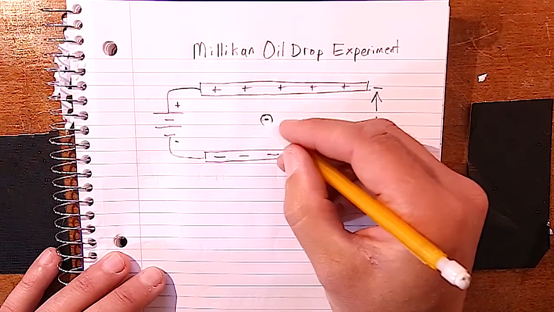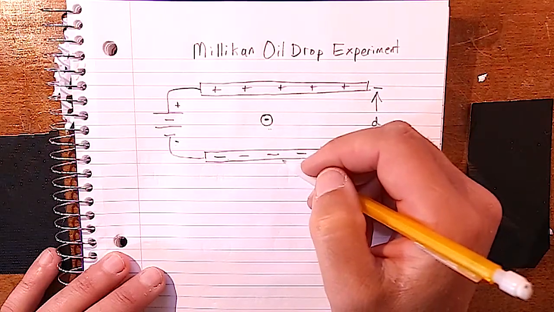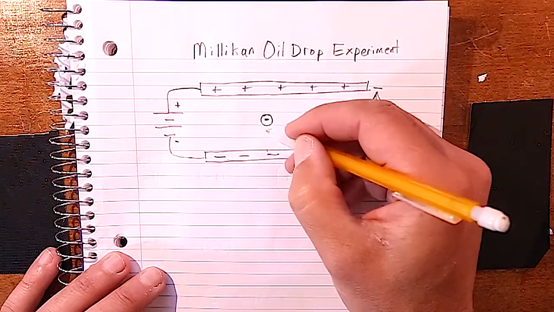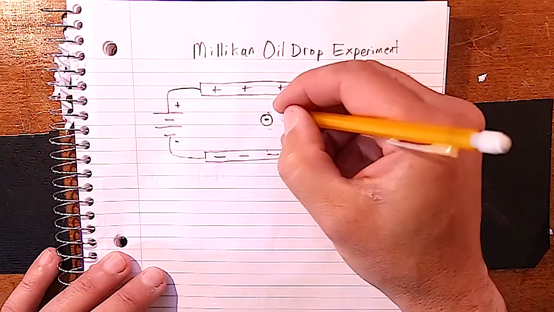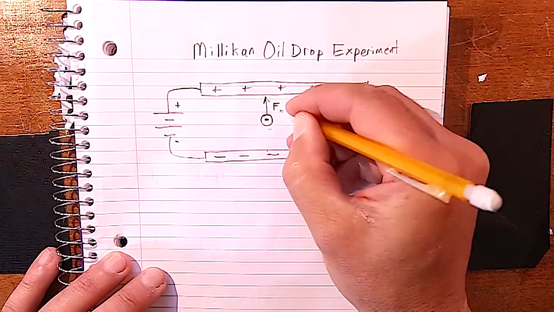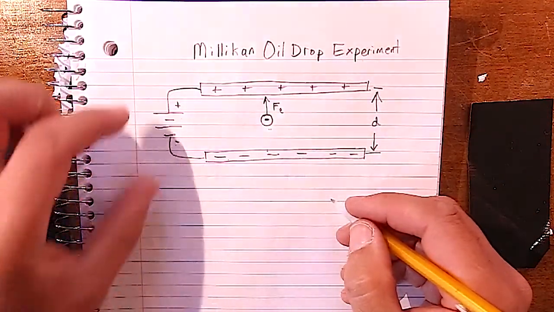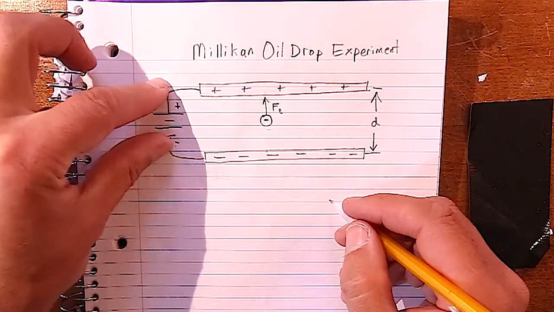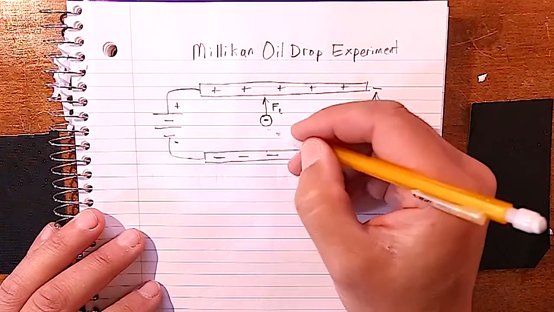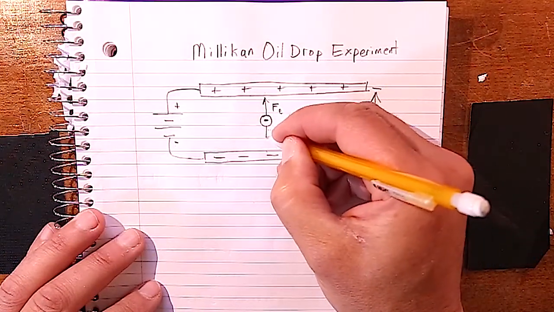And those extra electrons gave it a negative charge. Well, what's going to happen? This is going to repel and this is going to attract. So we're going to get an upward force of F_E. But what he was able to do was adjust the strength of the electric field so that he could get the negatively charged oil droplet to levitate.